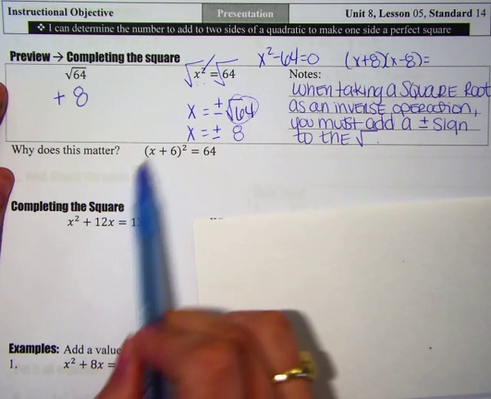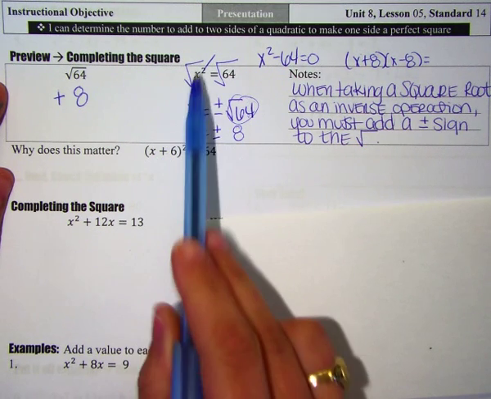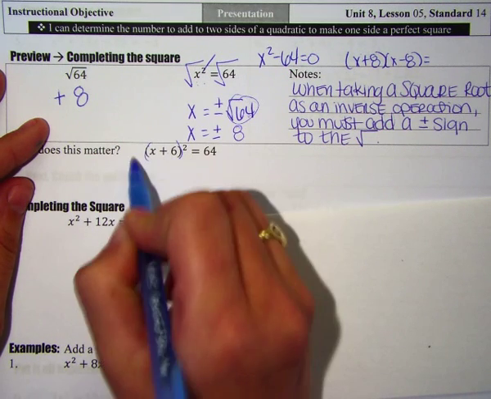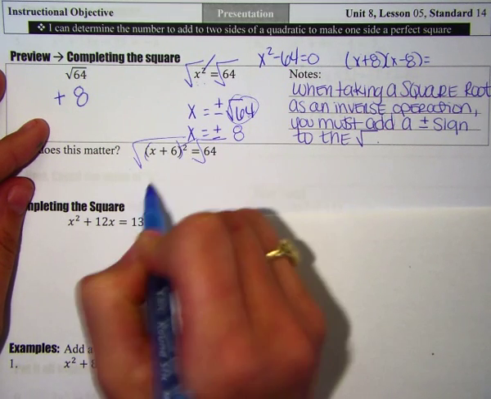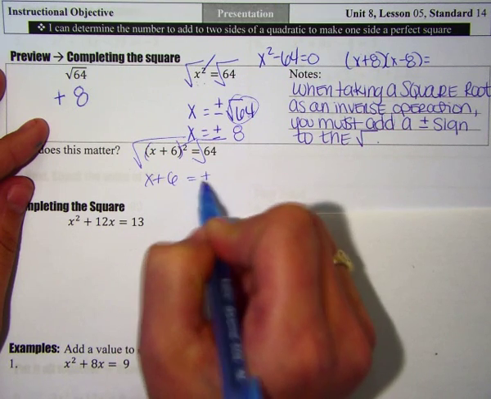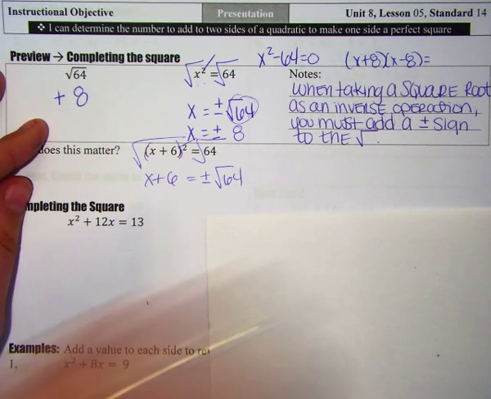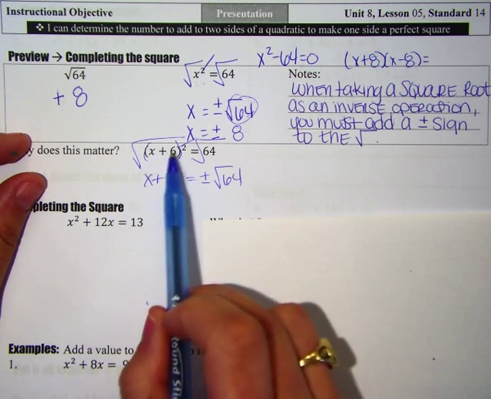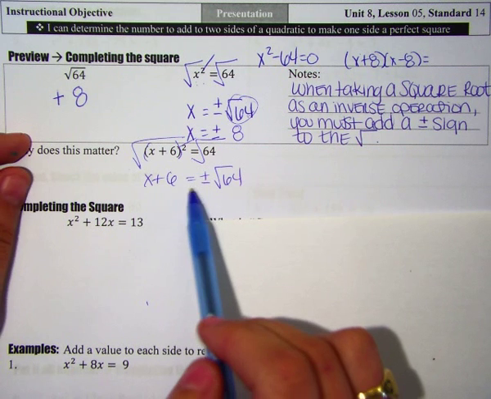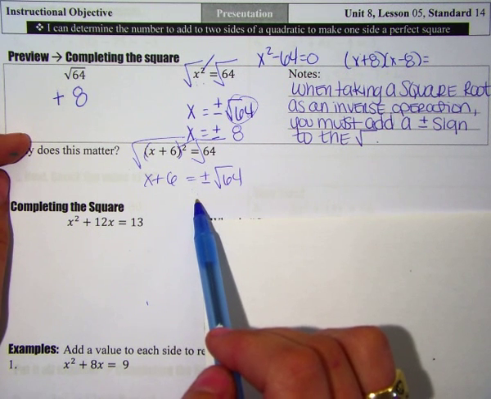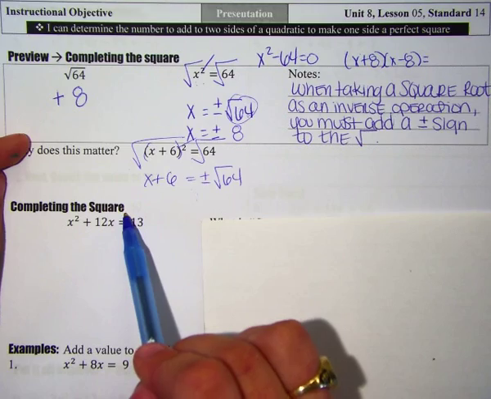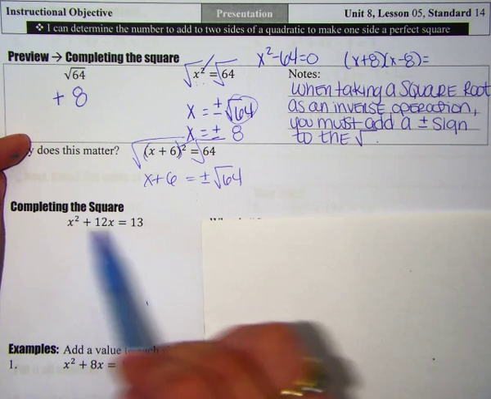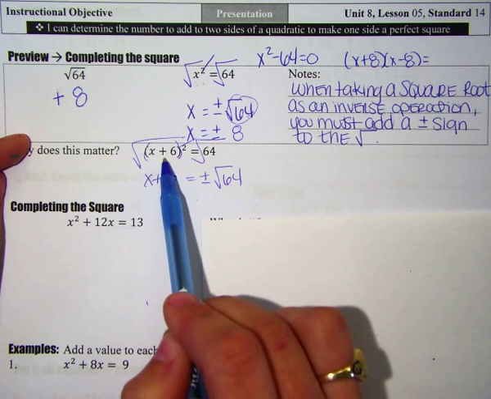Okay, so why does this matter? Well, this is the same type of problem as this. So because this is a perfect square, we can take the square root in order to solve this problem. Right now, instead of subtracting 64 on both sides and actually multiplying this out, setting it equal to 0, there's a different way of solving quadratics. And that's by using a process called completing the square. We're doing this tomorrow, but today we're learning how to set this up like that.